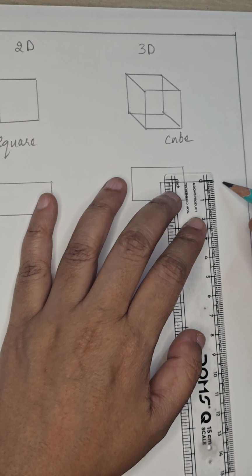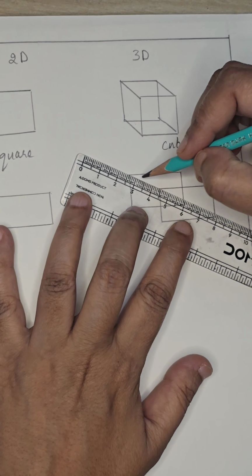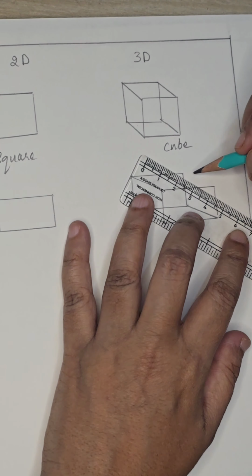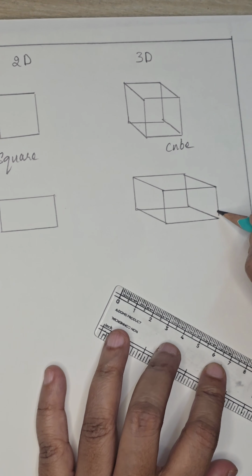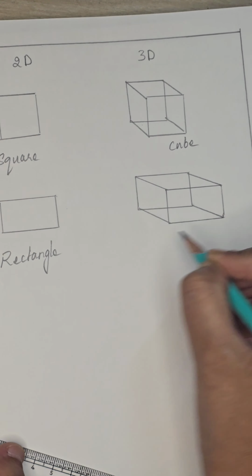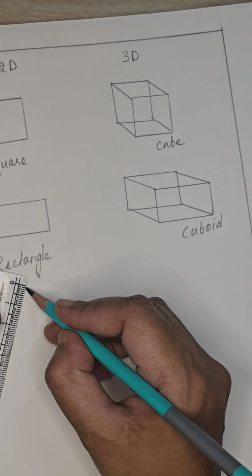Okay, so these shapes are so important. Before drawing, we are going to first check what is the shape of the object we are drawing. Then we are going to first draw a square if it is a square shape, a circle if it is a circle shape.